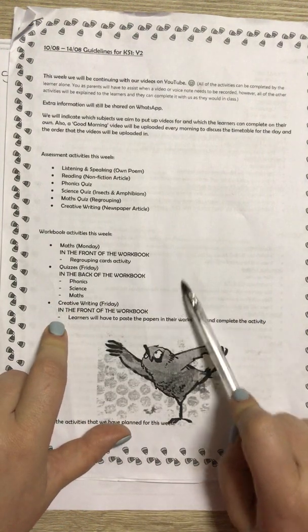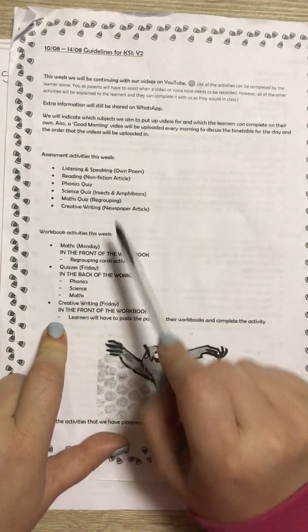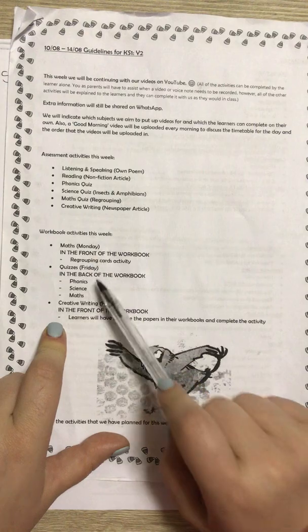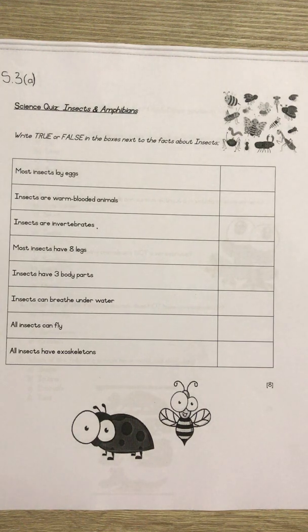So this front page always tells you exactly what marks I'm going to be looking for this week and also where I want to be able to find the work. Okay? I feel like some of you didn't know where I put that. It's on the front of the guidelines. All you have to do is read.